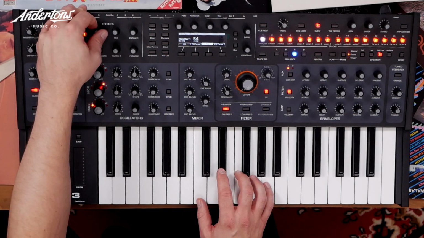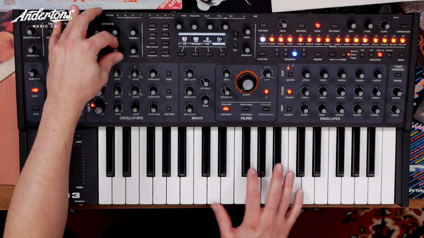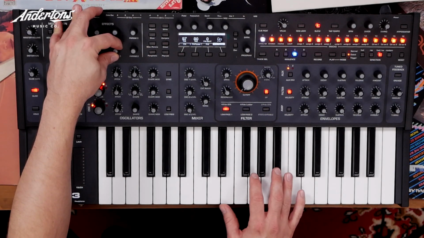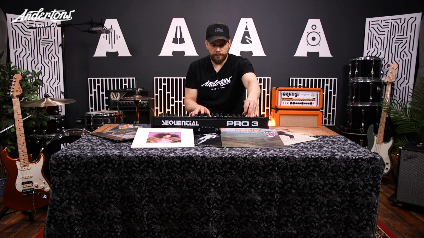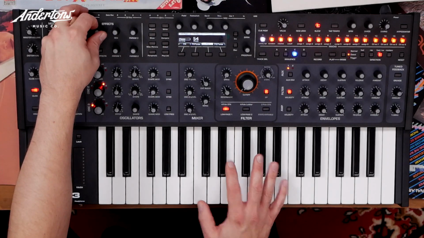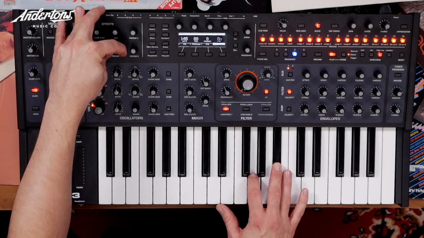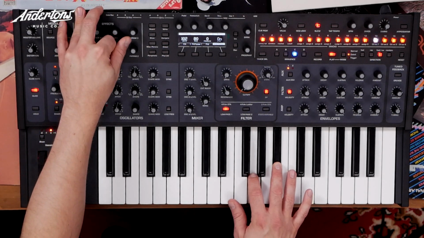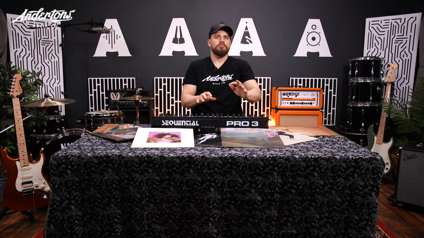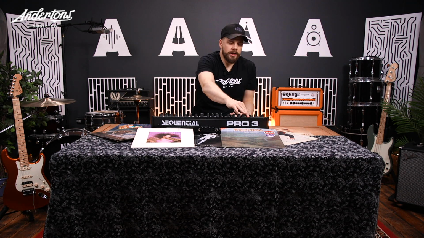Super plate, we've got plate reverb. Let's do another one. We've got a bit of flanger. So you've got bucket loads of effects.